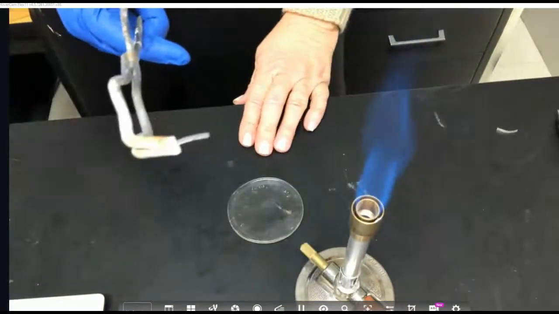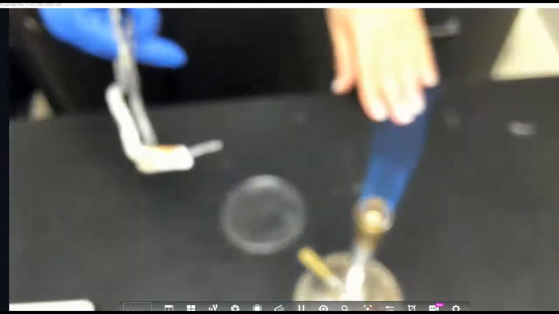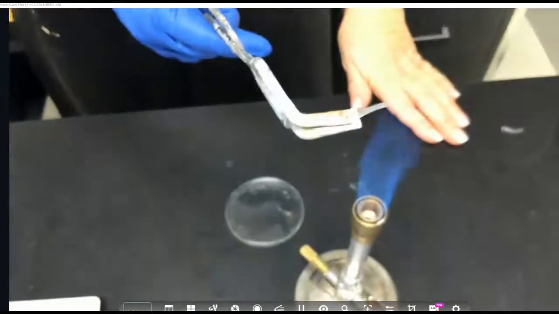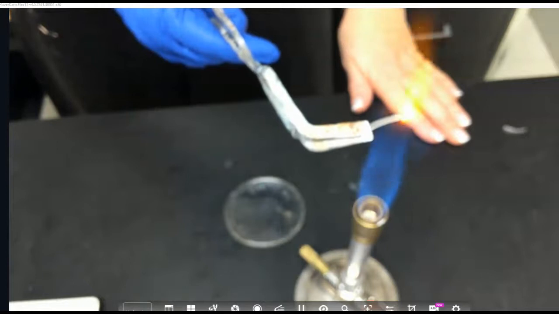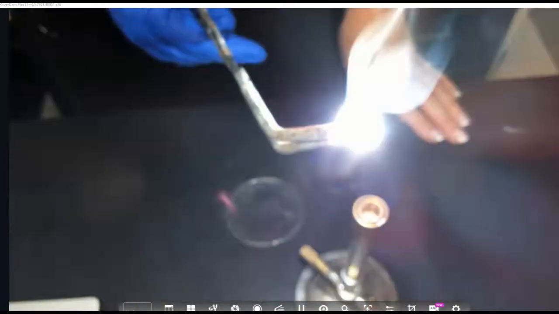So let's see what this does. To make this work, I have got to place my magnesium in the hottest part of the flame. And remember, that's at the top of the cone. So here I go. I'm going to try to get it into the hottest part of the flame. And you'll know when I've gotten it there.